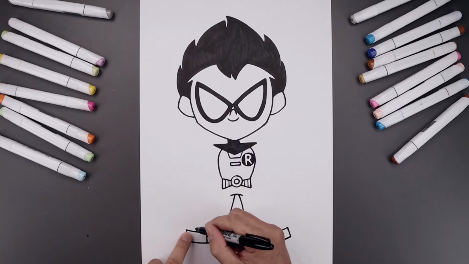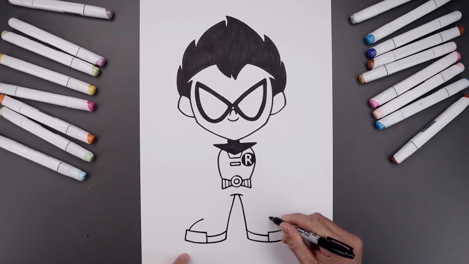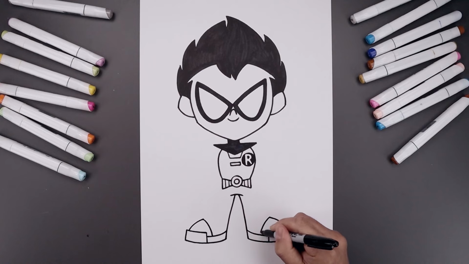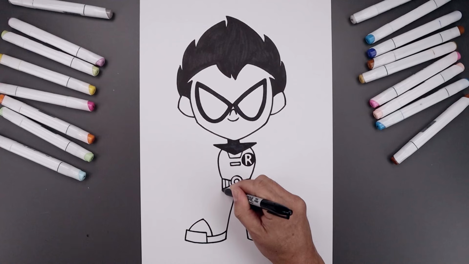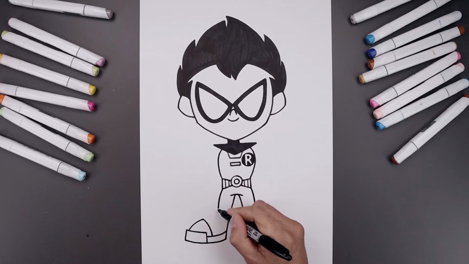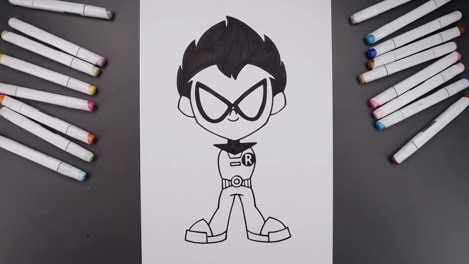From the outside of the foot, let's step in, curve the foot going up and then in towards the top, and then bend this in and then down towards the sole. Let's go back up to the hips, curve the leg going out and then down towards the knee, and curve this out and then down in behind the shoe. Let's add a trim across the leg. And we'll fill the bottom of the leg in black.